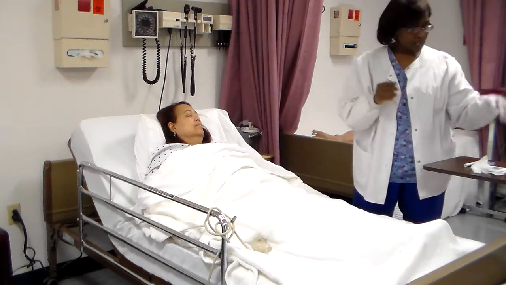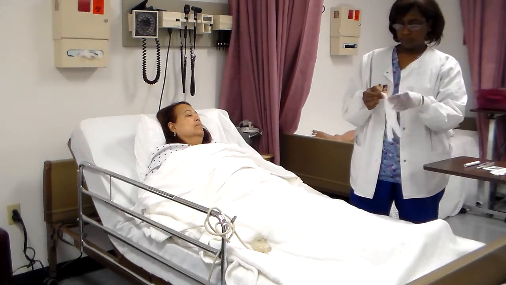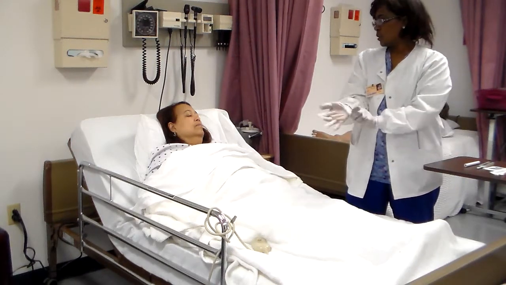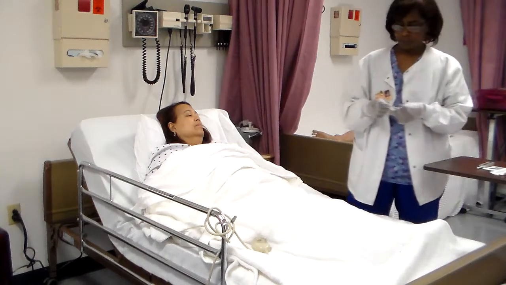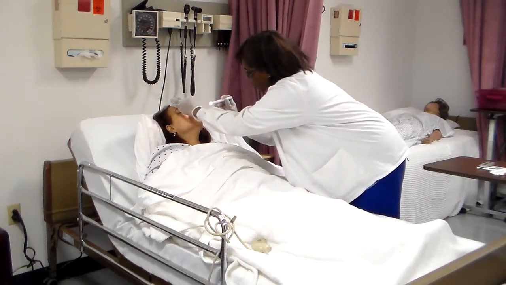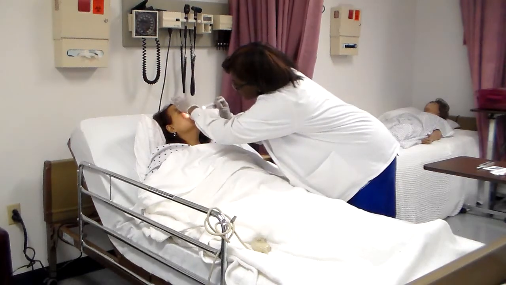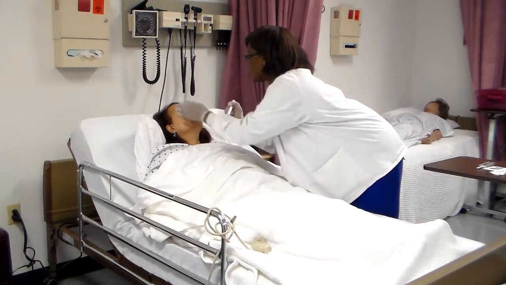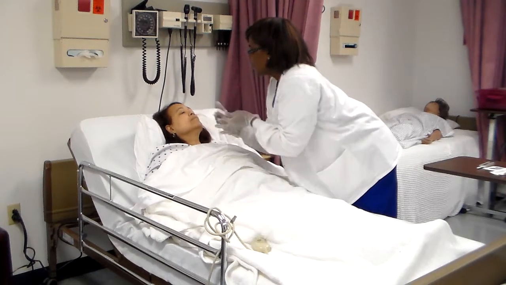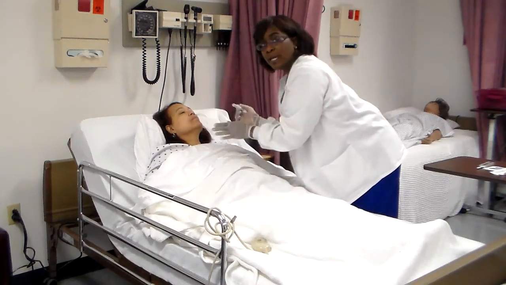At this time, put your gloves on. Okay, so I'm looking in the nares. I'm looking to make sure it's not swollen, no sores. And can you sniff for me? Okay, I'm just making sure that it's patent.